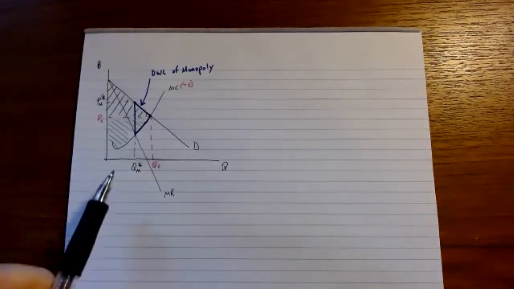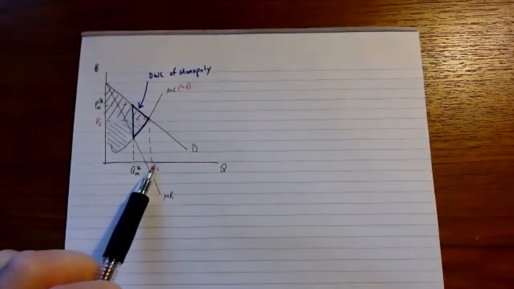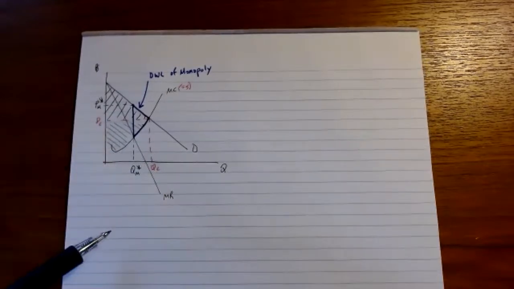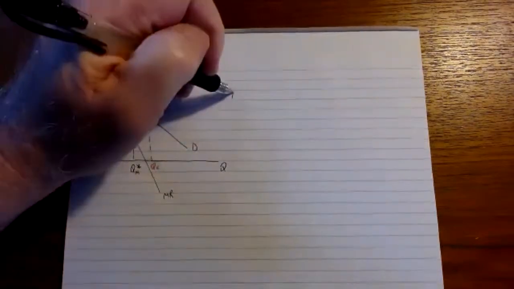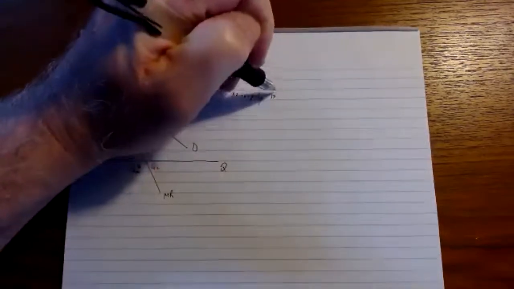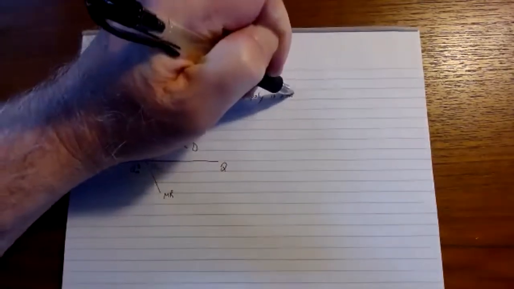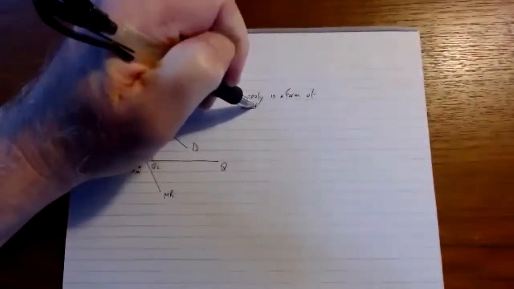In a competitive market, society would benefit from having a greater quantity produced at a lower price. And so we often think that monopoly is a form of market failure. What is a market failure?